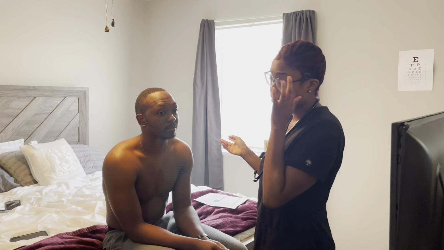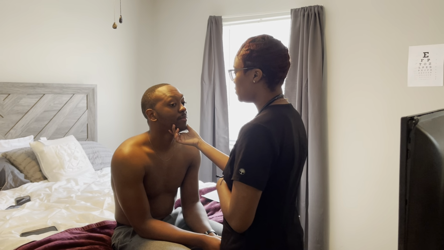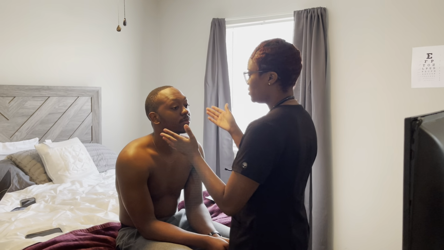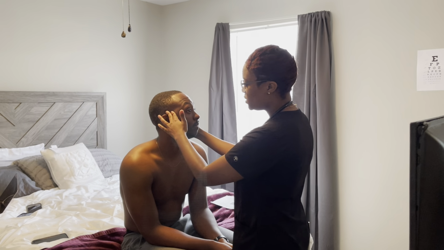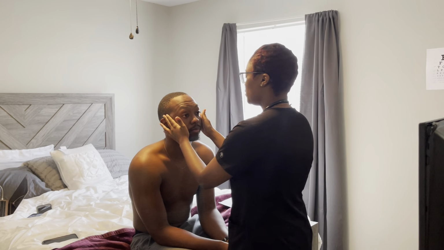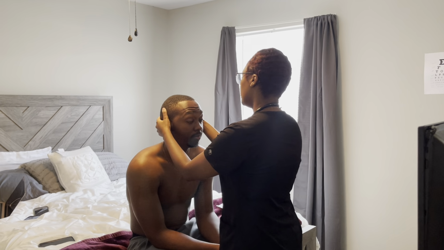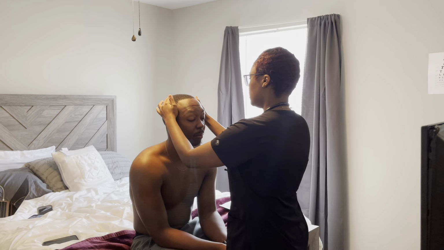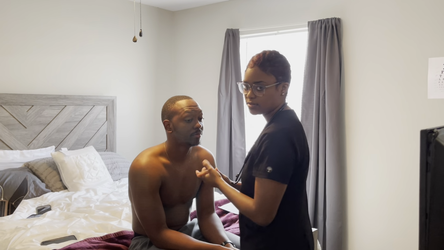If I was in a real patient's room, then I would provide patient privacy by closing the doors and closing the curtain. So I'm going to start by just looking at the head overall in general, making sure that it's symmetrical on both sides. Nothing abnormal really noted just by inspecting it and looking at it. So I'm going to go ahead and go with a palpation of the head. And you just let me know if you feel any pain. No pain. Okay, and he said that he doesn't feel any pain.